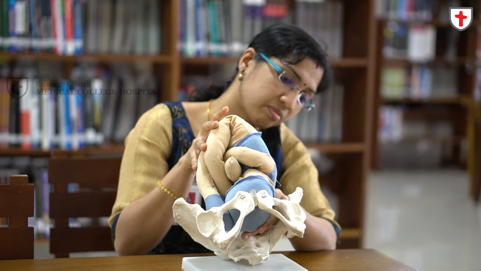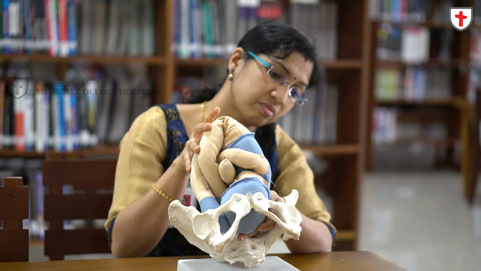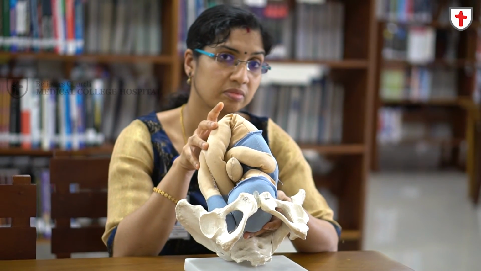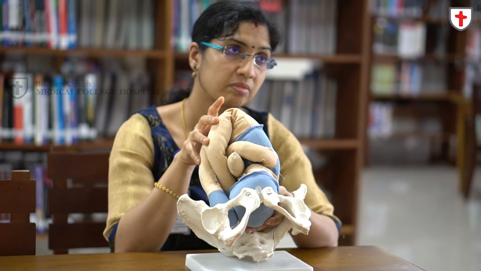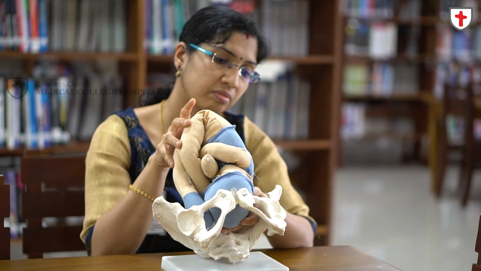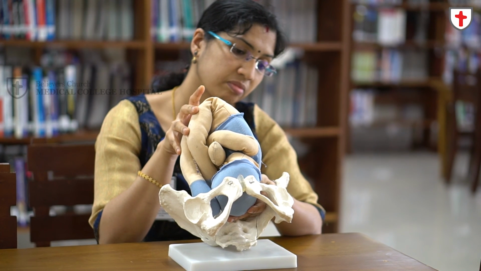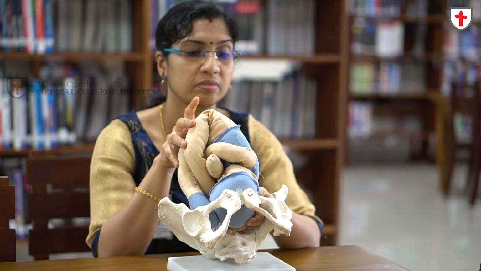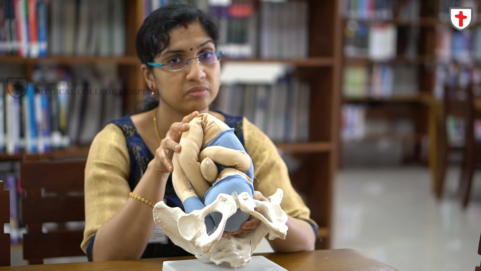The advantage of doing an external cephalic version is that if there is an abnormality of the pelvis in any one plane, we would be doing a cesarean section, whereas if we have converted to a cephalic presentation, we can go ahead with the trial of labor even if there is an abnormality in one plane of the pelvis.